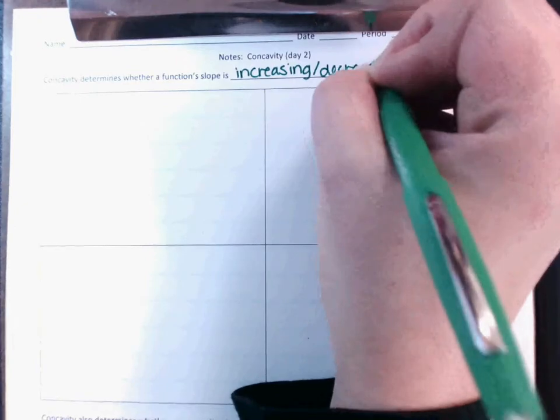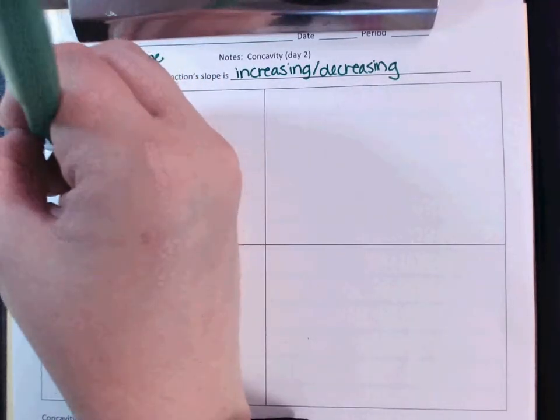Concavity. So on Friday we talked about concave up and concave down. What that tells you is whether the function slope is increasing or whether the slope is decreasing. So if you want to think about it like this, concavity, since it's the second derivative, is like the slope of the slope. Yeah? Okay? Don't overthink it. It's the slope of the slope because you took the derivative twice. So I would like for you to draw this graph.